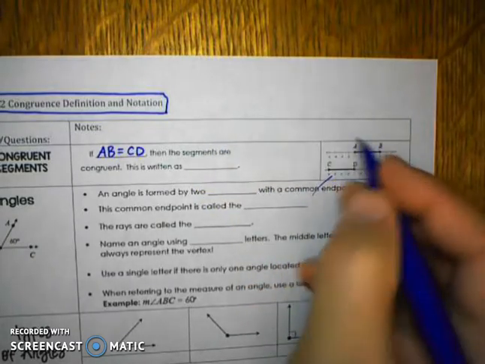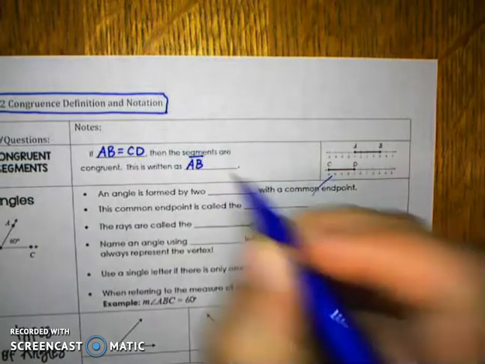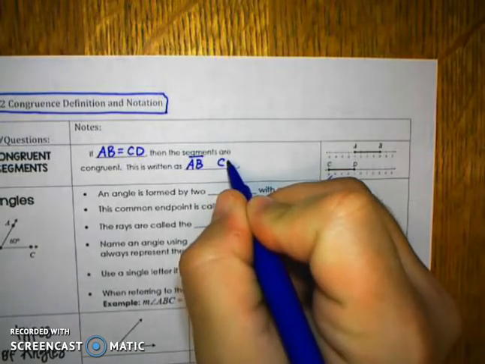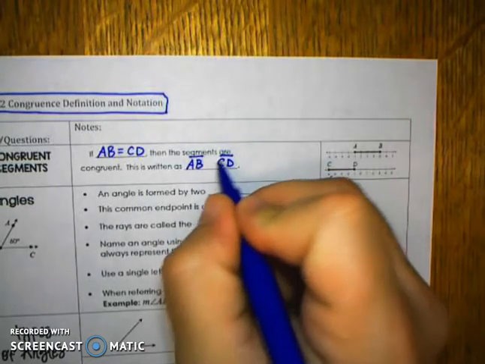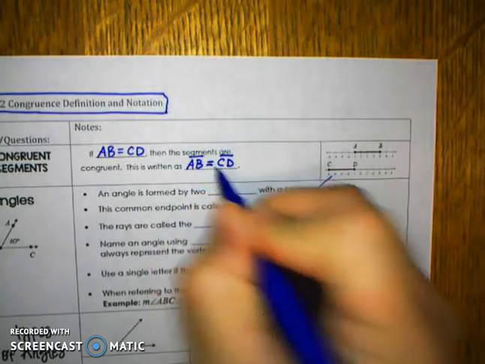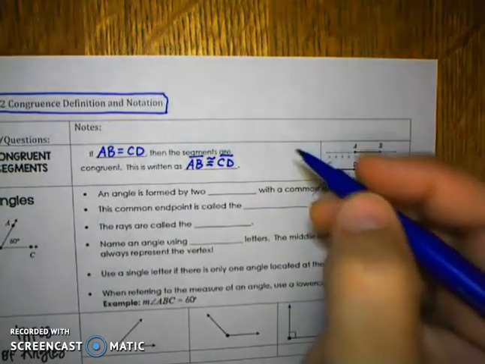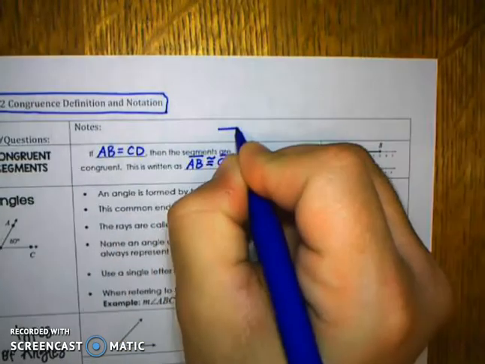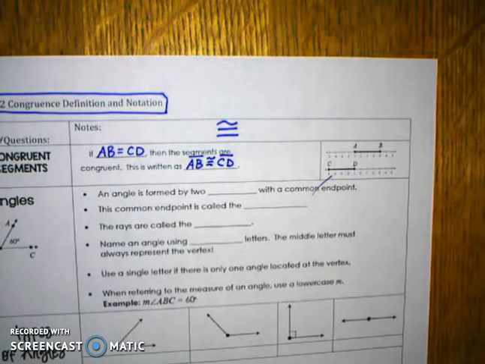To refer back to the segment, I need to make sure I label AB as a segment. I put the line above it. And then CD is also a segment. But to say that they are congruent, the congruent symbol is this: an equal sign with this tilde above it. I'll make it a little bit bigger so you can see it. This is a congruent symbol, equals with what we call a tilde above it, that curved line.